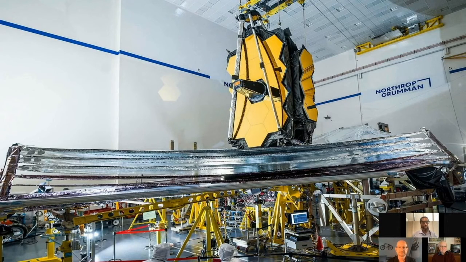Thanks, Eric. That was a fantastic overview of the history of the telescope. Let's look at some photographs of what the telescope's final design looks like today. This is a photograph I made in a clean room that shows the telescope in its full glory, with its tennis court-sized sun shield deployed and the primary mirror standing above it.